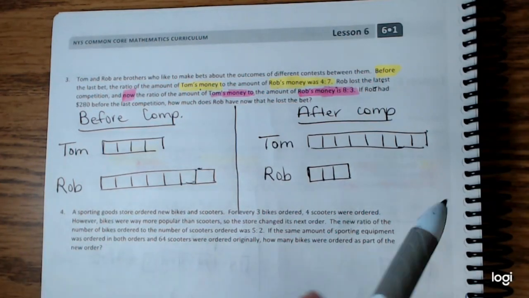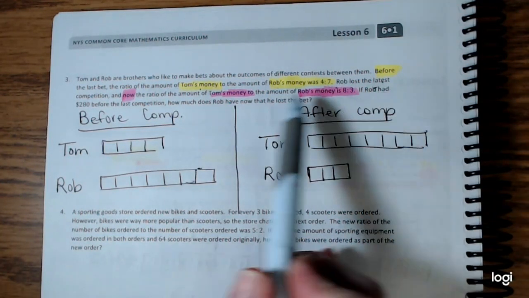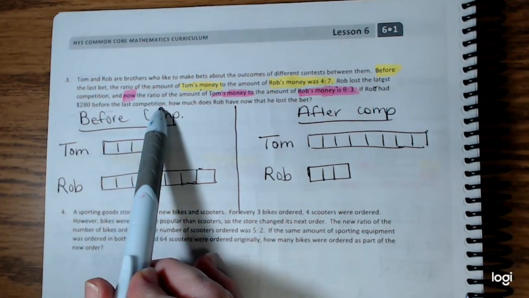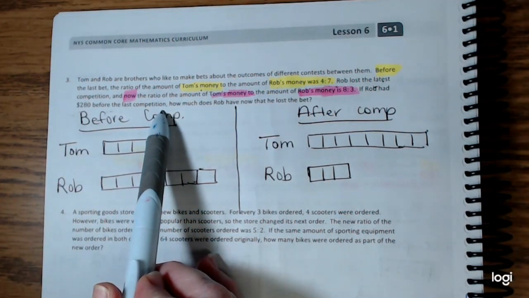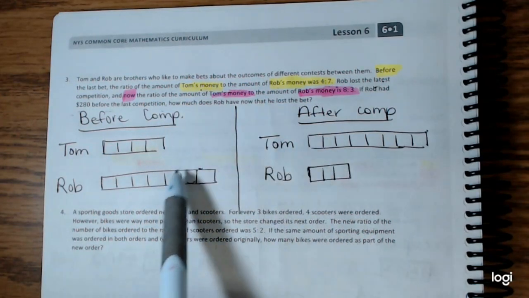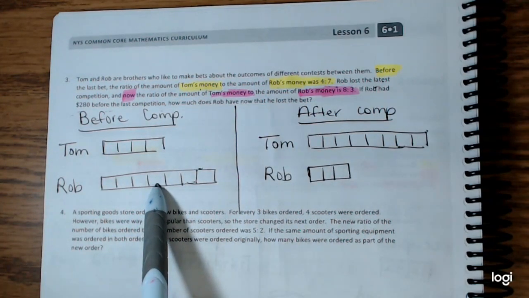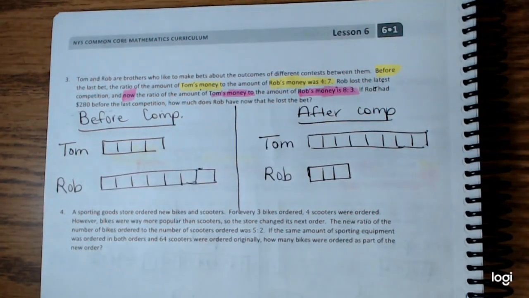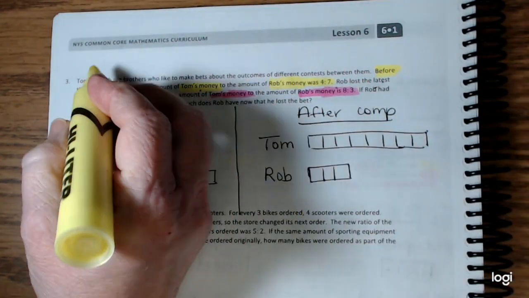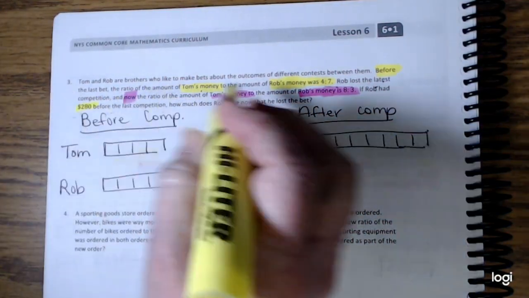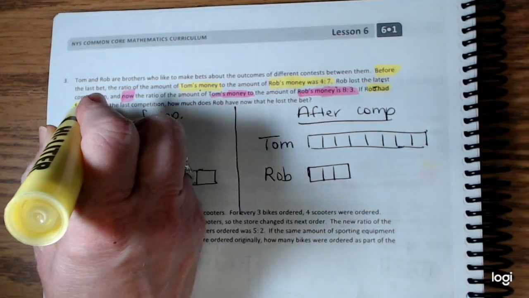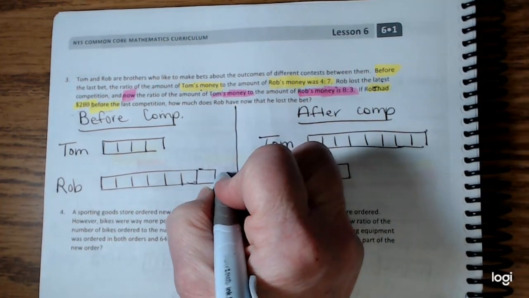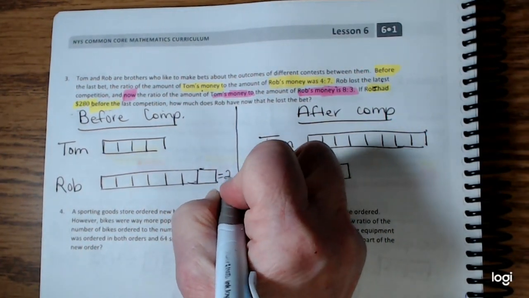The last sentence says, if Rob had $280 before the last competition, before. So that means we're looking at the before. How much does Rob have now that he lost the bet? So over here, the before is 280, because it says Rob has 280 before. So we're going to find Rob right here. We're going to say that he equals $280.